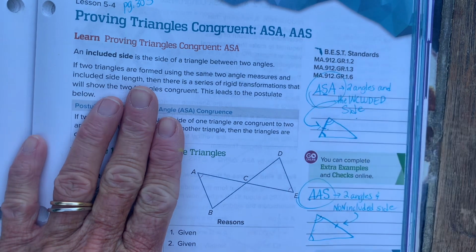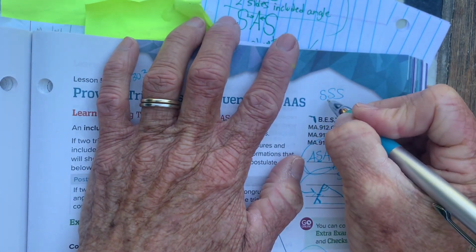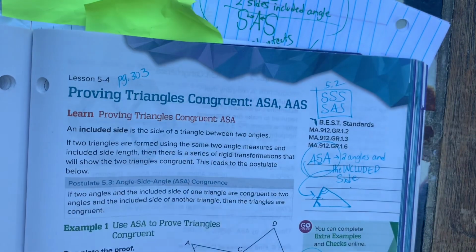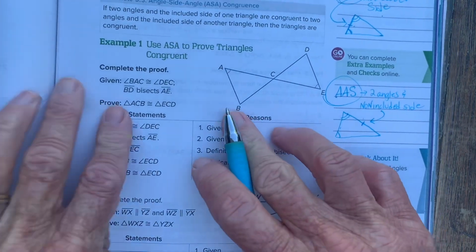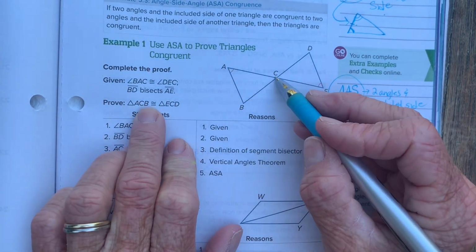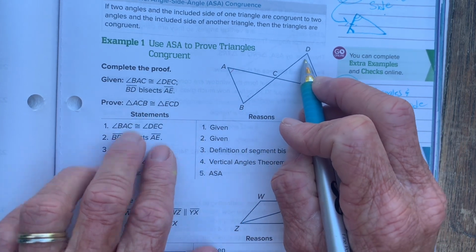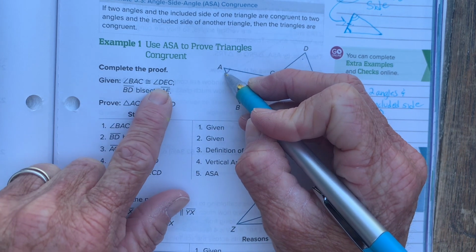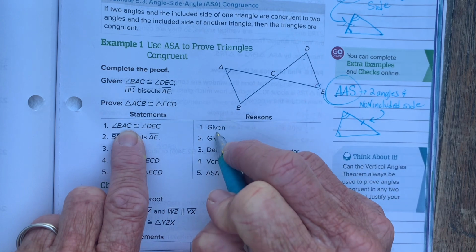Both of these are triangle congruency shortcuts that we can add to side, side, side, and side, angle, side from lesson 5.2. So let's look for and use those shortcuts. We're going to prove that triangle ACB is congruent to triangle ECD. The first thing they tell us is that angle BAC, which is this one, is congruent to angle DEC. They say it was given.